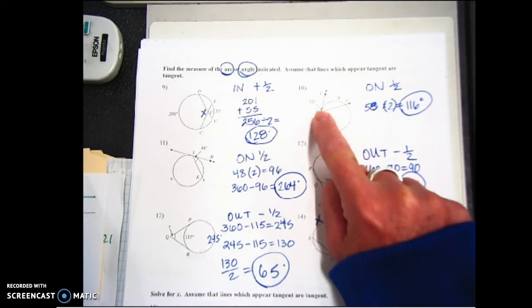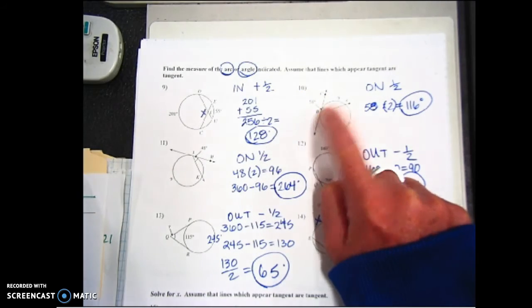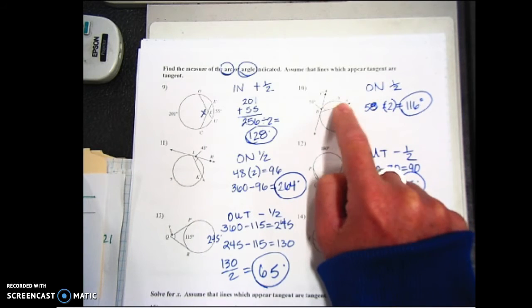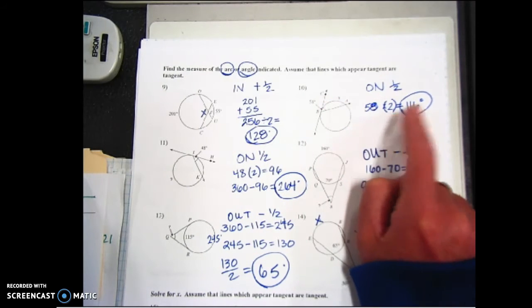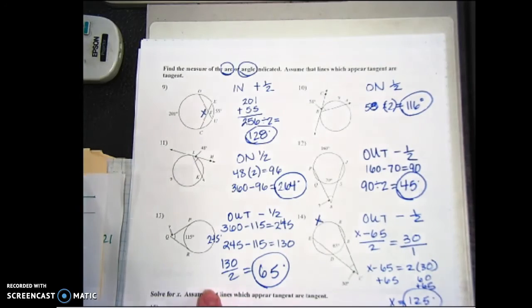Number 20, the vertex is on the circle, so you're just going to take half. That would be if you were given the arc and you're going to the angle, but instead you're going from the angle to the arc, so you're actually going to double it, and you get 116.